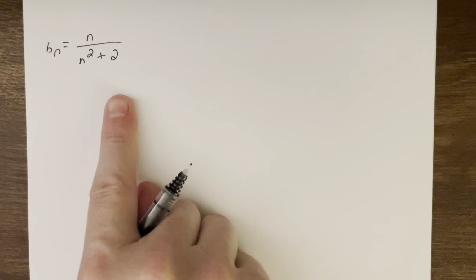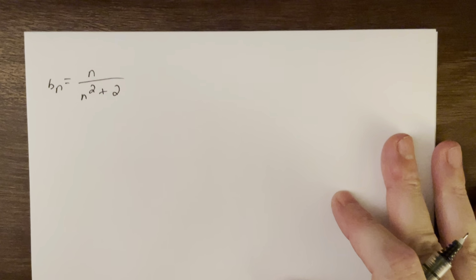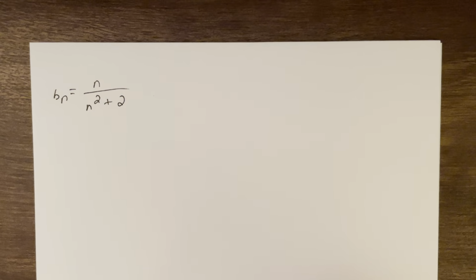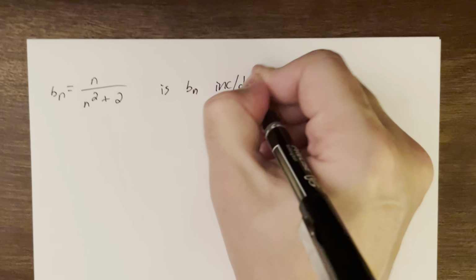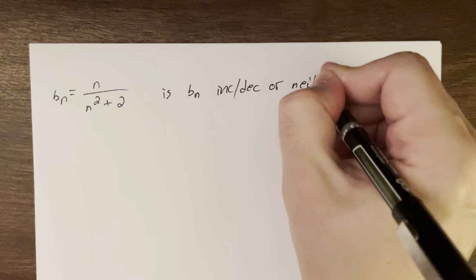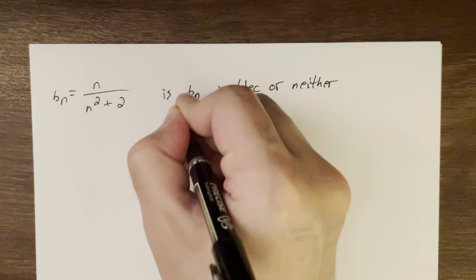So let's take a look at this sequence. And that previous one was a sub n, so I'll call this one b sub n. Slightly changing my directions. Is b sub n increasing, decreasing, or neither? Prove your result.